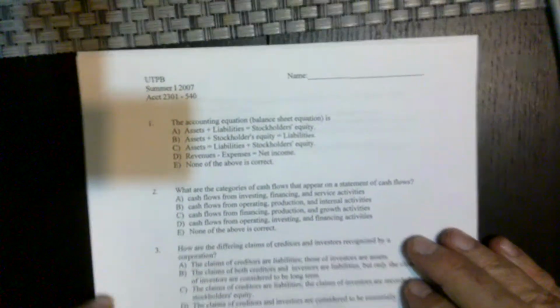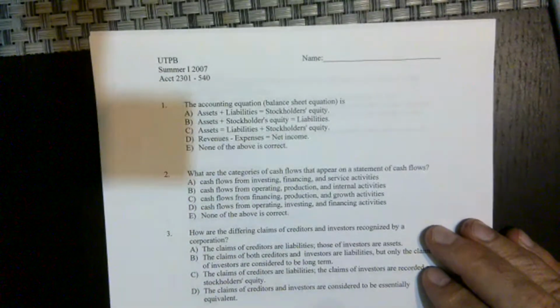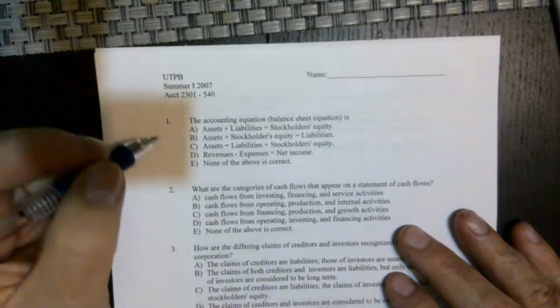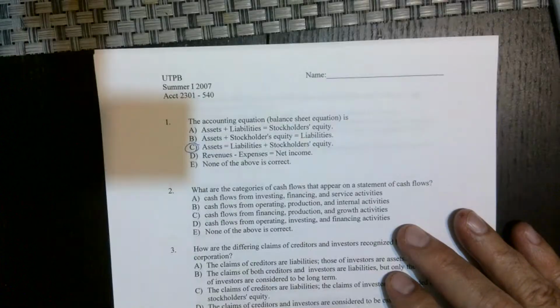Okay, we'll start on the second set of exams. This one I'm going to start is summer of 2007. Okay, the accounting equation, assets equals liabilities plus stockholders' equity, so C.